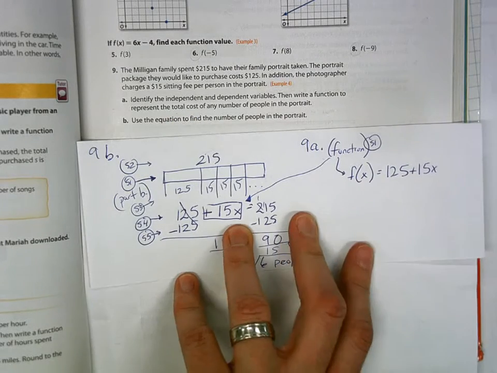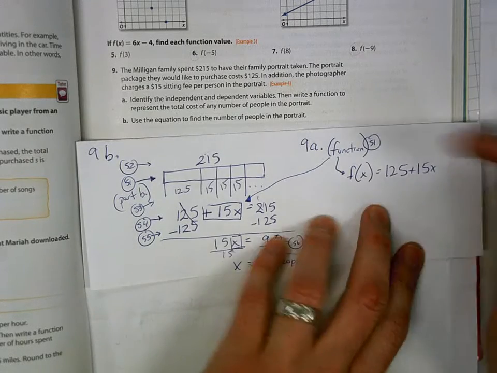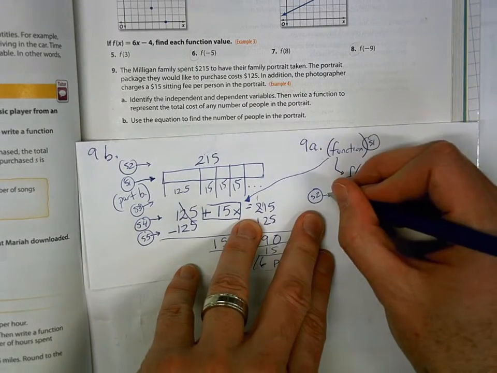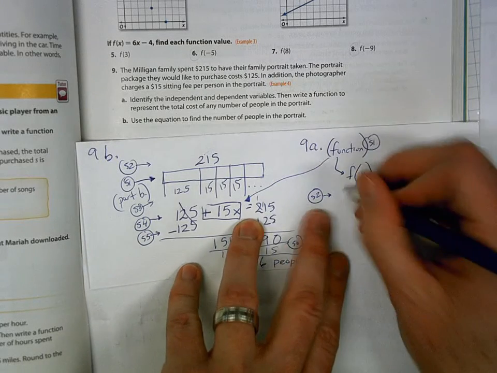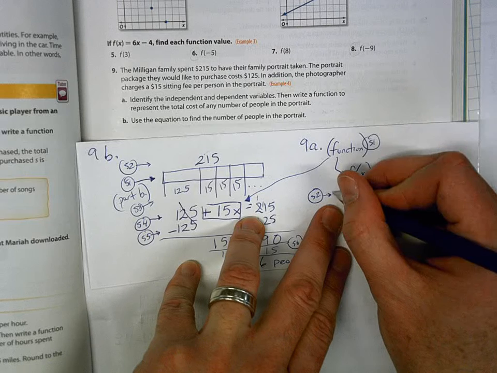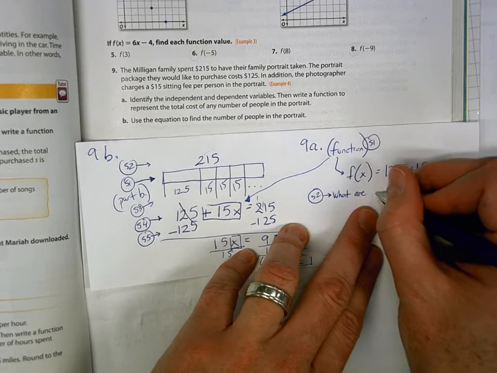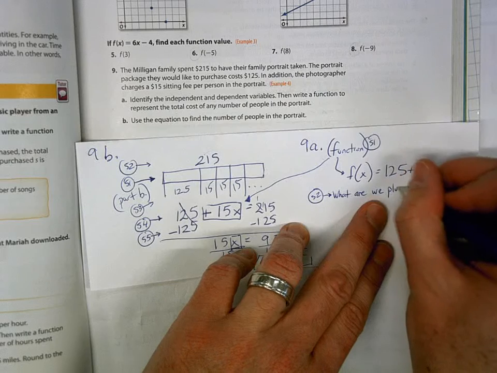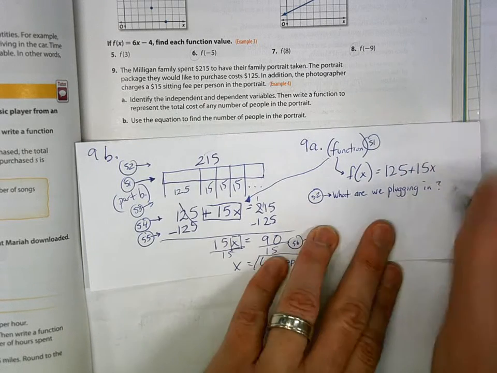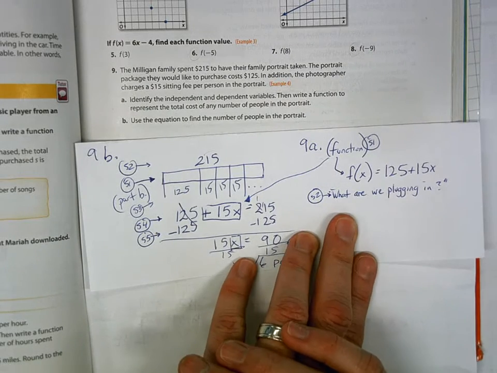Okay. Now comes, we'll say, step 2. And here we go. It's a two-parter. First of all, well, I guess we'll call step 2 just one part. What are we plugging in? I know we're plugging in an x, but what does that x represent?